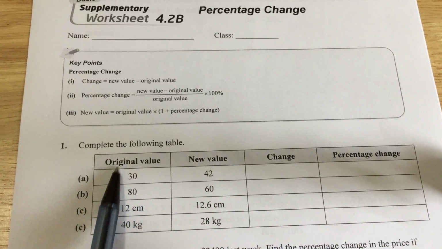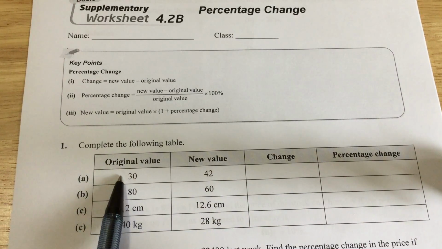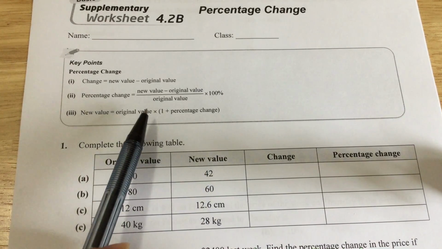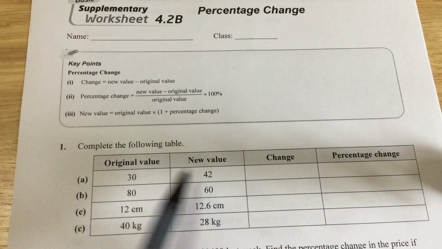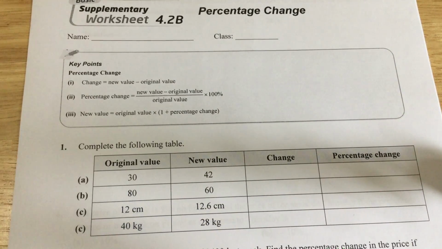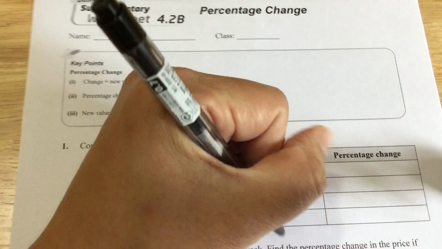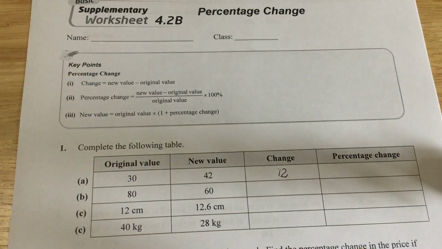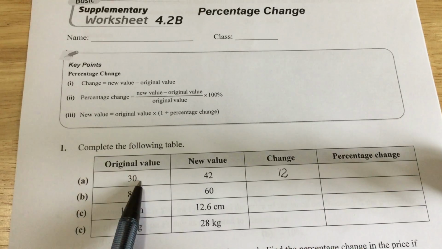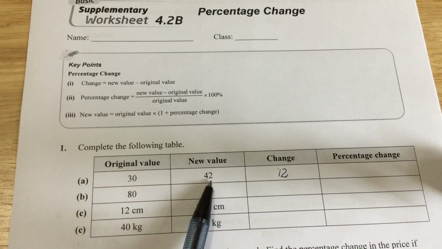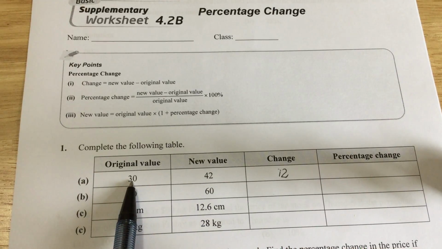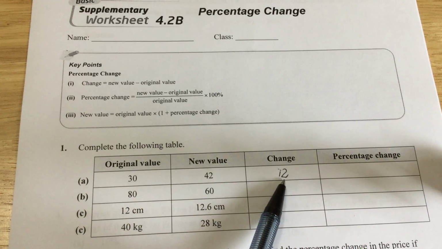If you have 30 for the original value and 42 for the new value, for the change, you are only allowed to use the new value minus the original value. So this one is 12. In case you will see this is increase from 30 to 42, that is a number that is greater than this one. So you will know this is an increase.